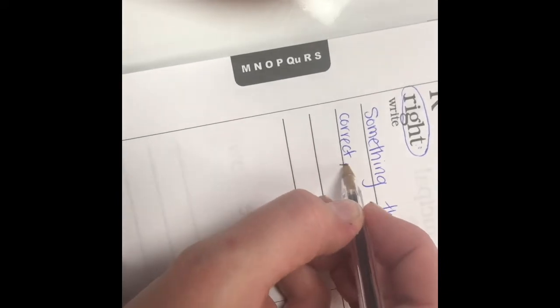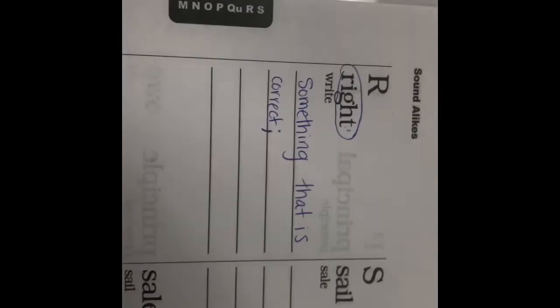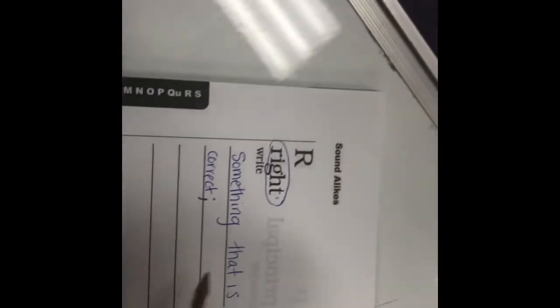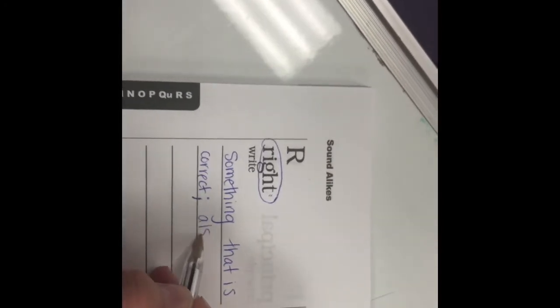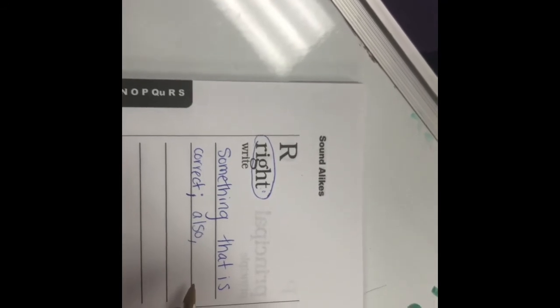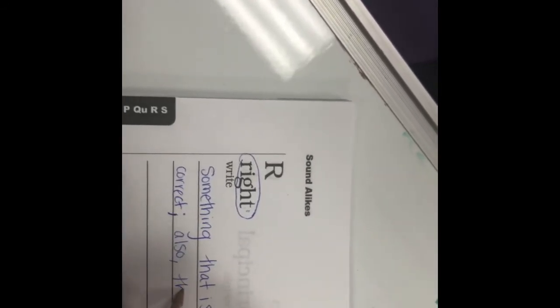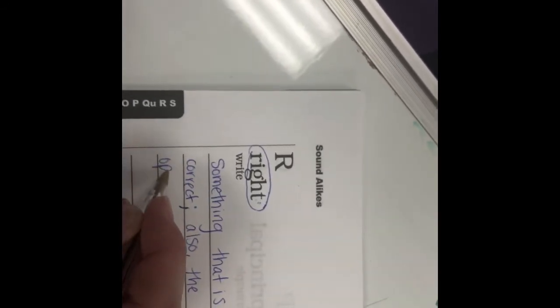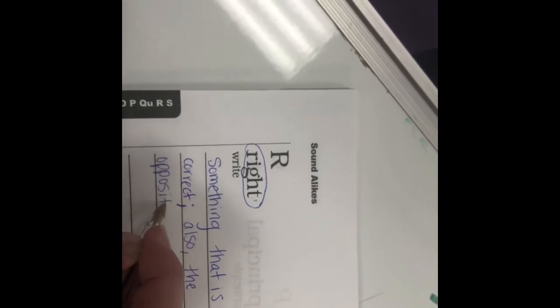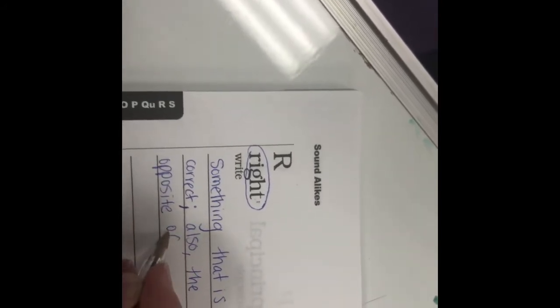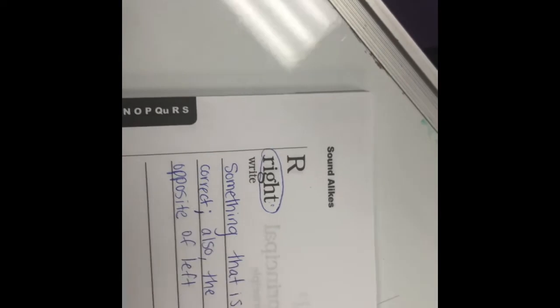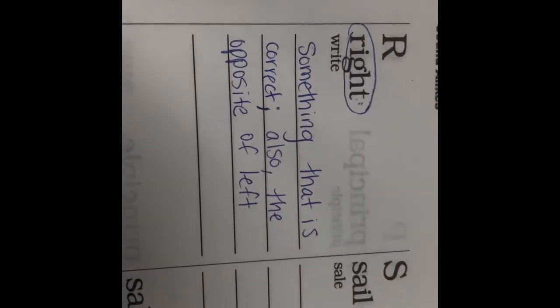And I'm going to make this little semicolon here. That means we're writing a second definition, because it can mean something that is correct, or also the opposite of left. Okay, so let me leave that there for a second.